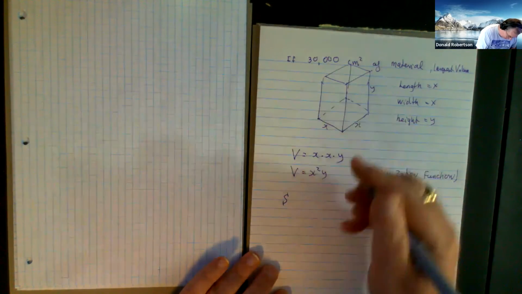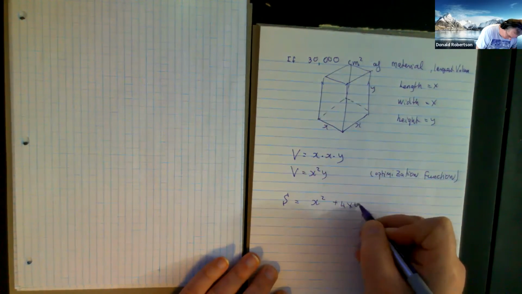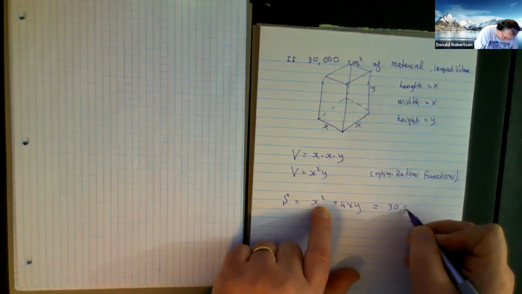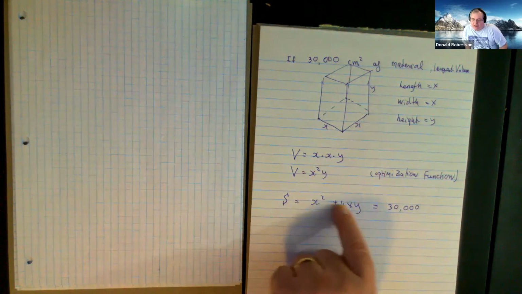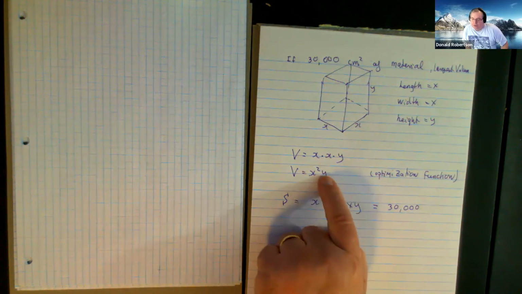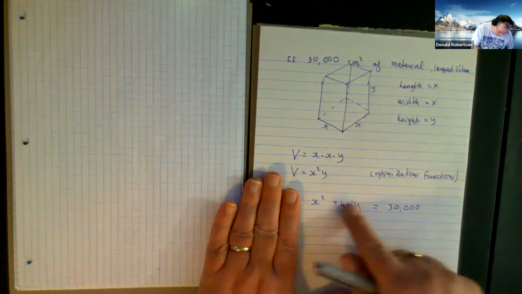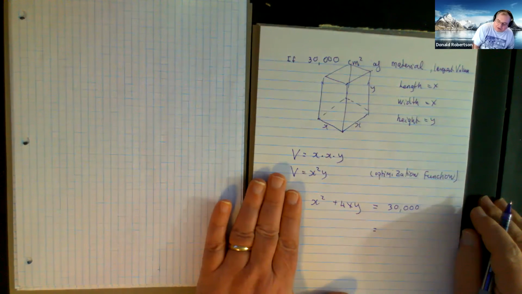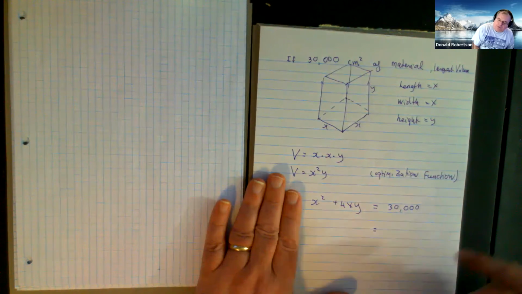The total surface area is the same, guys, as it was a few moments ago. It's that, but we're told that that is equal to 30,000. And this is the guy that's now going to be used to find Y. So let's go hunting for solving for Y. What could I do to both sides to get closer to being Y equals?